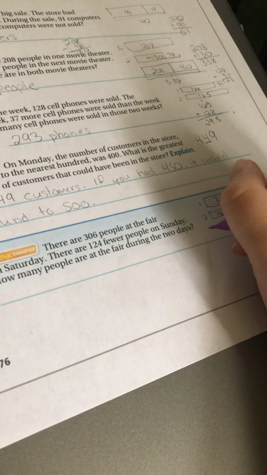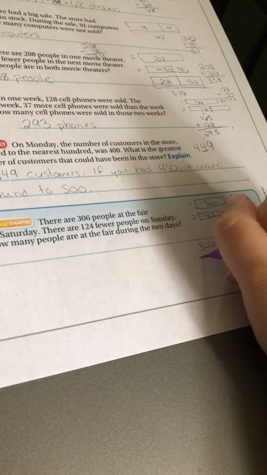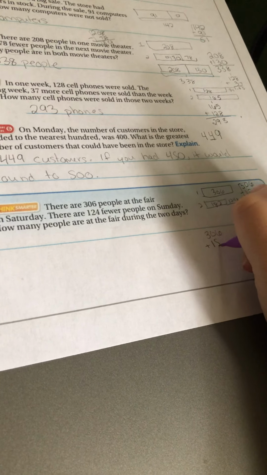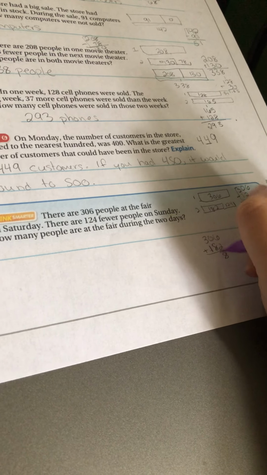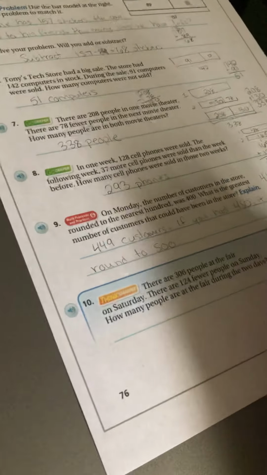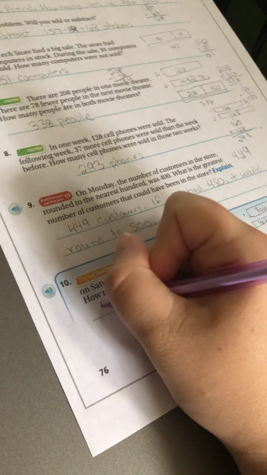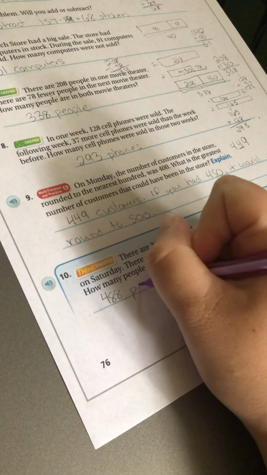So to find our answer, we're going to do 306 for Saturday and add the amount of people we had Sunday, which is 182. 6 plus 2 is 8. 0 plus 8 is 8. 3 plus 1 is 4. So 488 people were there both days.